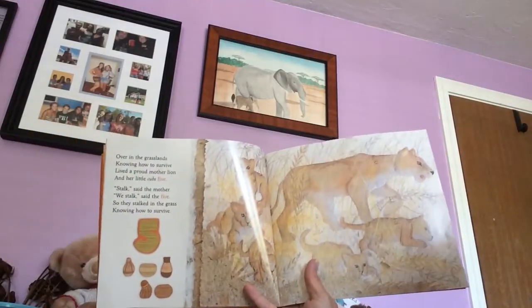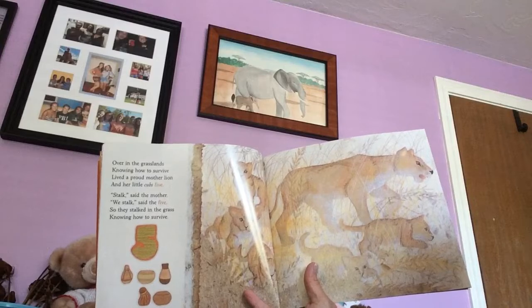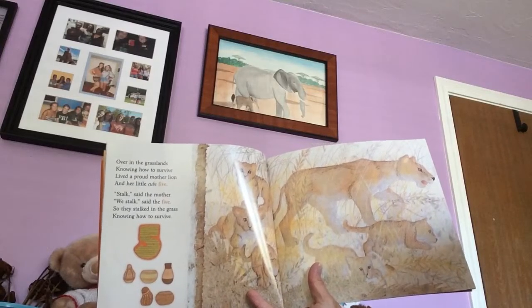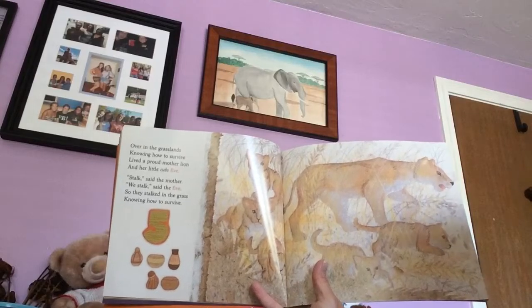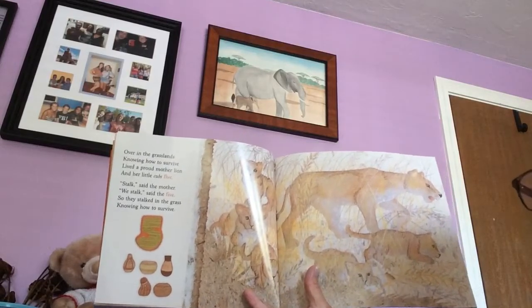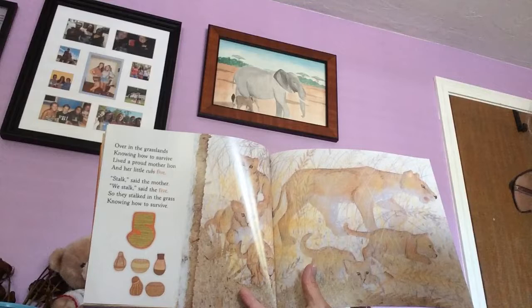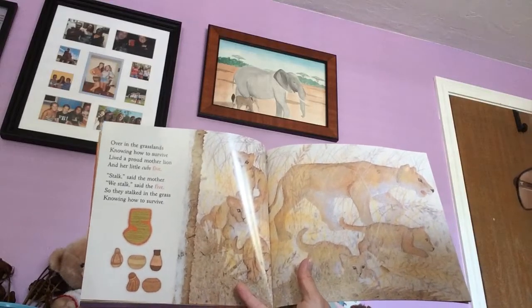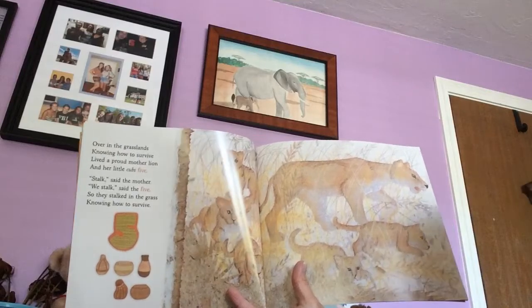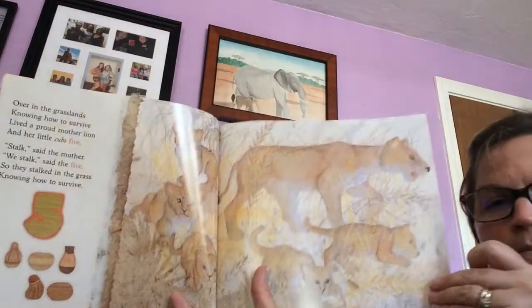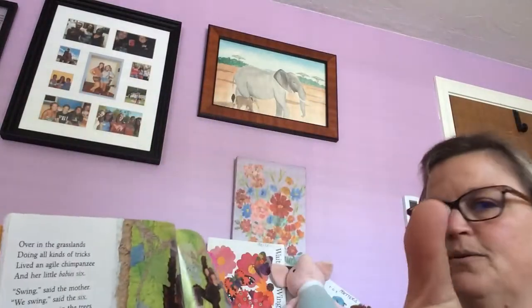Over in the grasslands, knowing how to survive, lived a proud mother lion and her little cubs five. Stalk, said the mother, and when somebody stalks, it's like they're hunting, they're watching and following. It's being sneaky. We stalk, said the five, so they stalked in the grass, knowing how to survive. Thumbs up for that guy too.